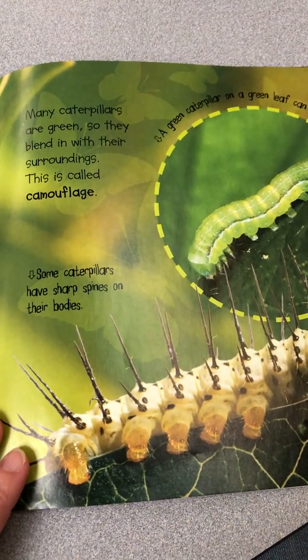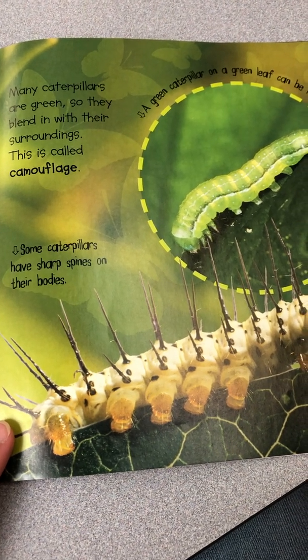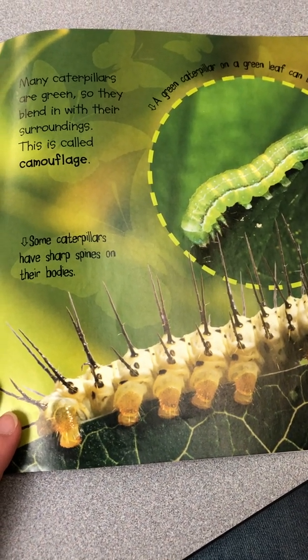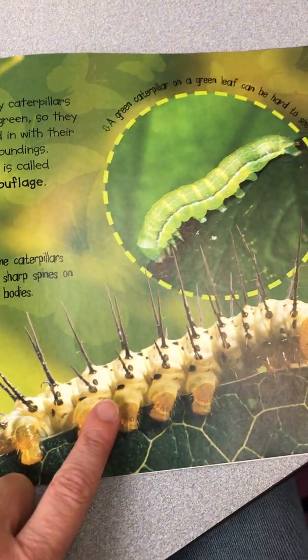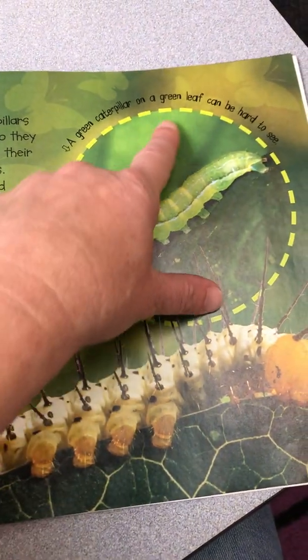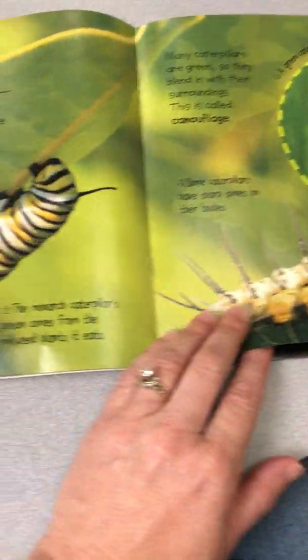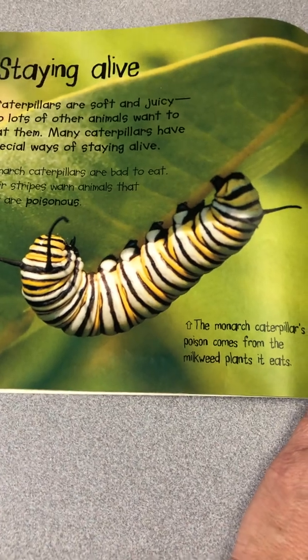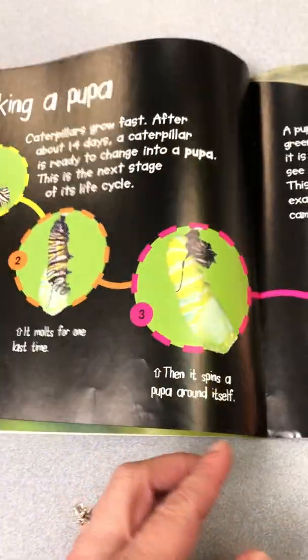Many caterpillars are green, so they blend in with their surroundings. This is called camouflage. Some caterpillars have sharp spines on their bodies. So a green caterpillar on a leaf can be hard to see. It kind of blends in. This one is poisonous. It's not poisonous to people, just birds and things like that.